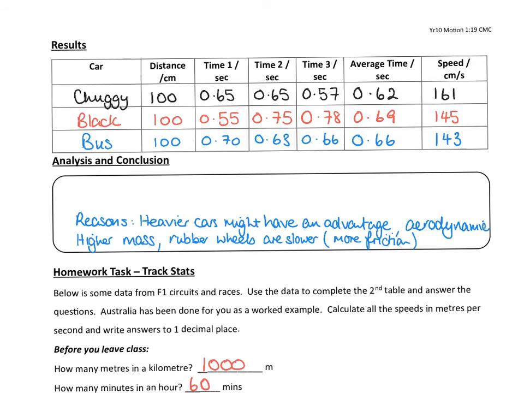So here we have a set of examples. We have Chuggy the car, black car and a bus. We measured a meter down the ramp, so 100 centimeters in each case, and we got fairly consistent results. Okay, now that would nearly be classified as an anomaly and maybe should be ignored from this average. These ones here are okay and these ones here are okay. And that gave us 3 speeds. Okay, so Chuggy, the first one, was actually the quickest car.